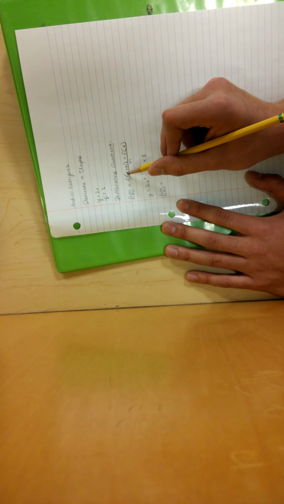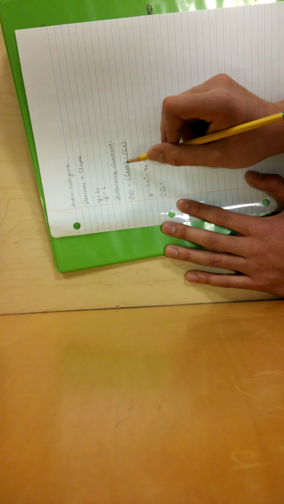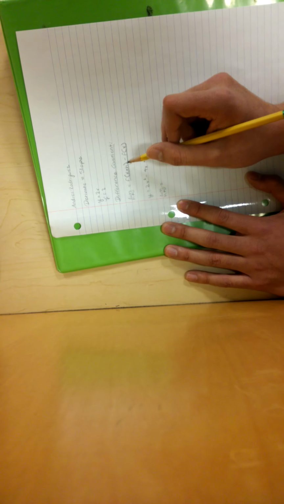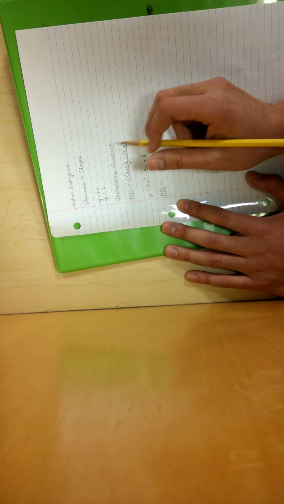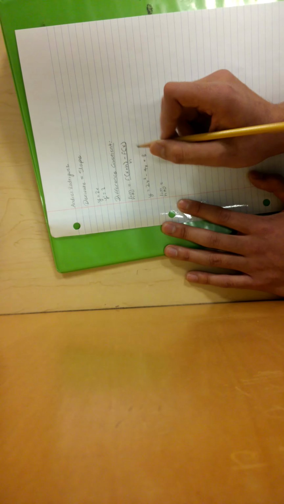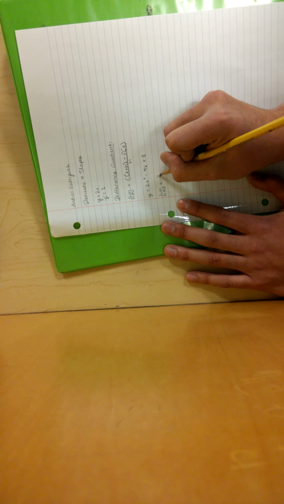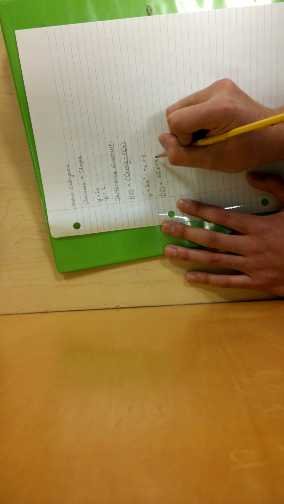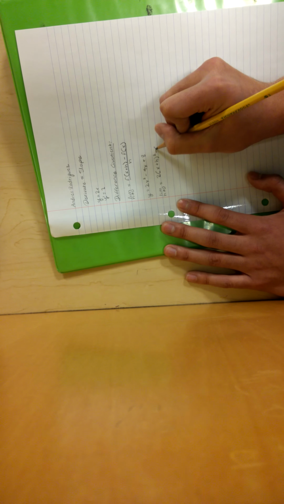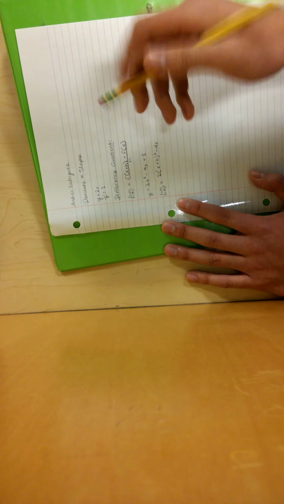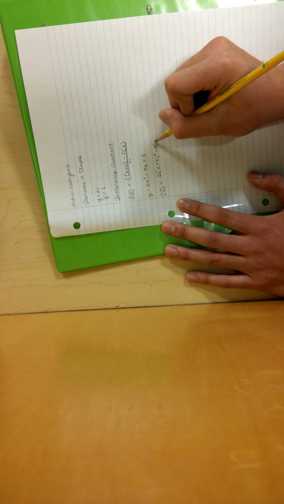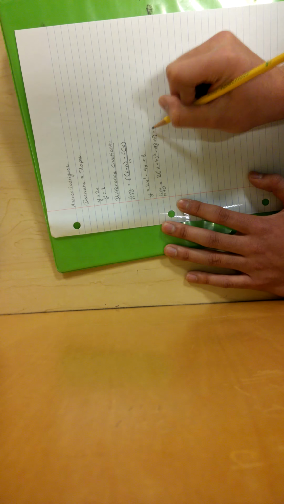Now for f of x plus h, you substitute x plus h into the equation. So you put 2 times (x plus h) squared minus 4 times (x plus h) plus 8.